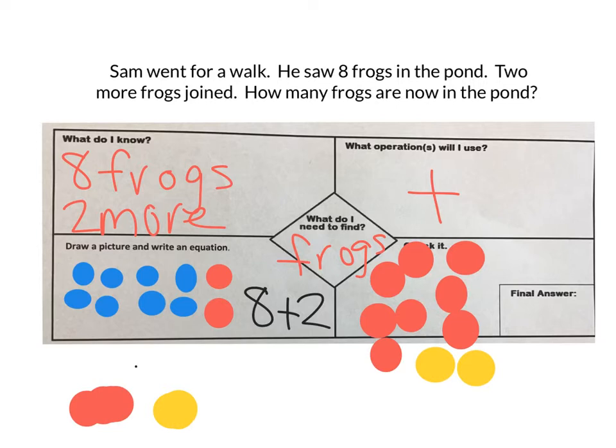So my final answer is 10. And I'm going to label it because I'm talking about frogs. So I'm going to put 10 frogs. So 10 frogs are now in the pond. Please continue to the next slide.